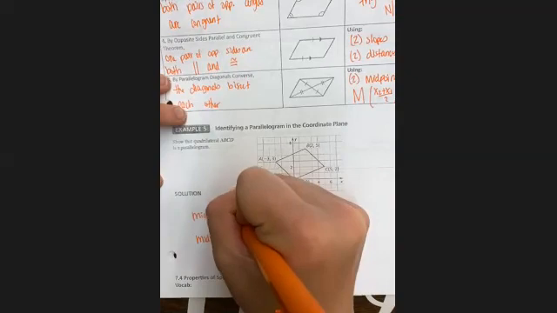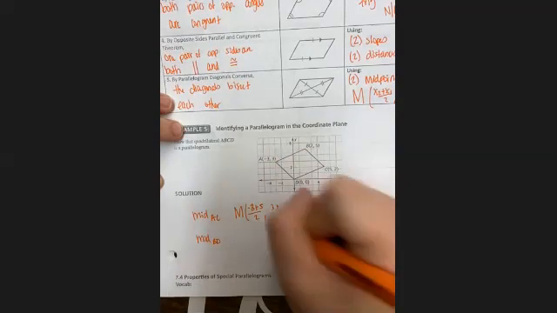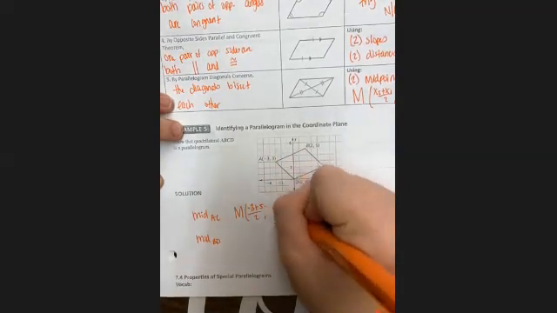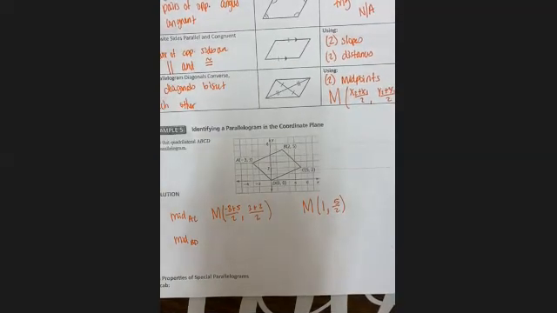Okay, so the midpoint of AC, capital M, would be (-3 plus 5) over 2, (3 plus 2) over 2. So that would give you negative 3 plus 5 is 2 divided by 2 is 1. 3 plus 2 is 5 over 2 is not divisible, so I'm going to leave it just like that.